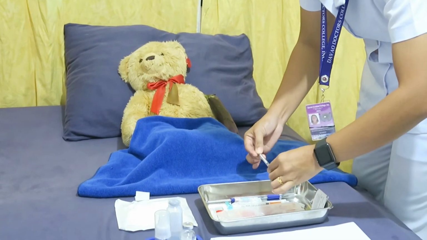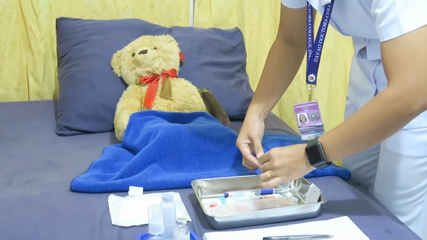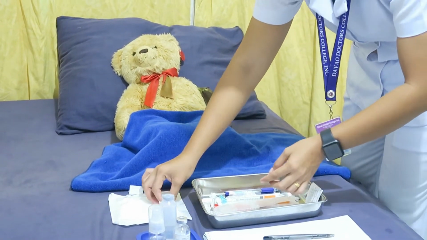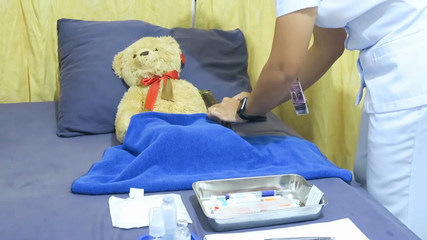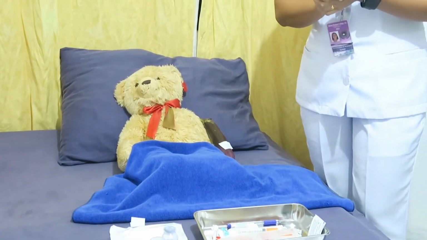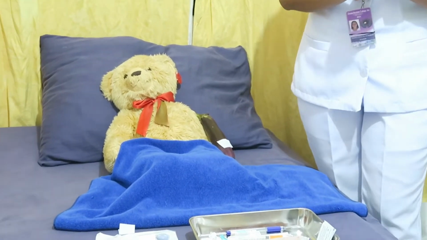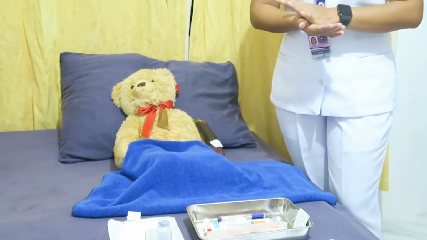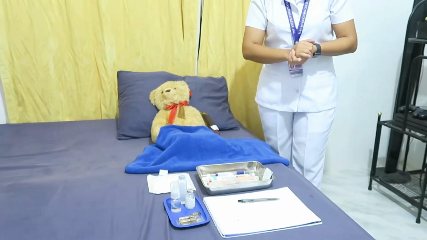Then discard it. And after that, remove and discard gloves and perform hand hygiene. This is to deter the spread of microorganisms.